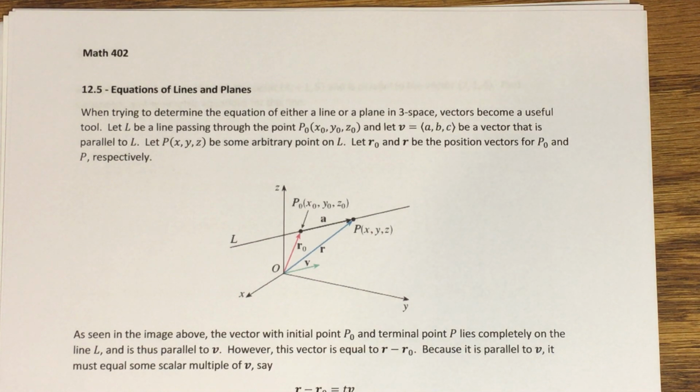We saw, for example, something like z equals 5 is the equation of a plane. But that's a plane that's parallel to the xy plane, and those are kind of the easiest cases. But we want to be able to find the equation of any line in 3 space, as well as any plane in 3 space. So again, beginning with lines, the minimum information that we need in order to find the equation of a line is 2 things.